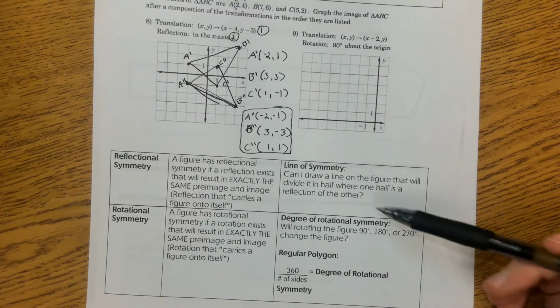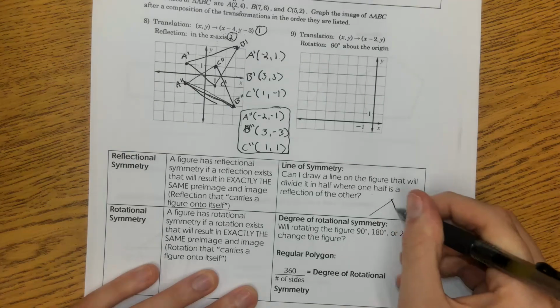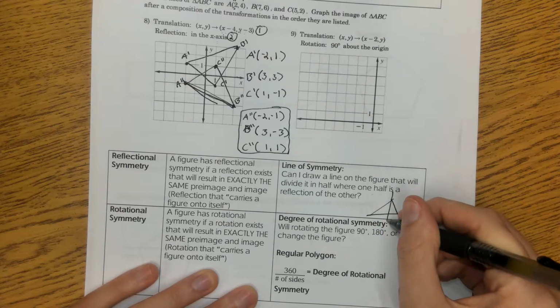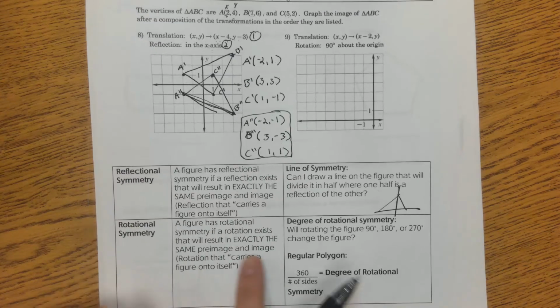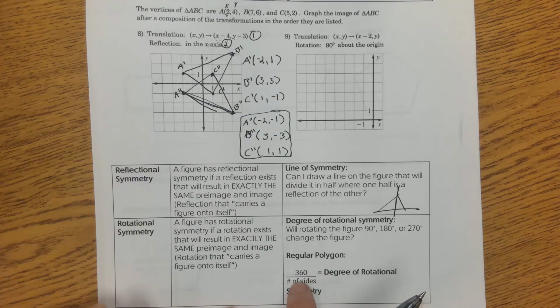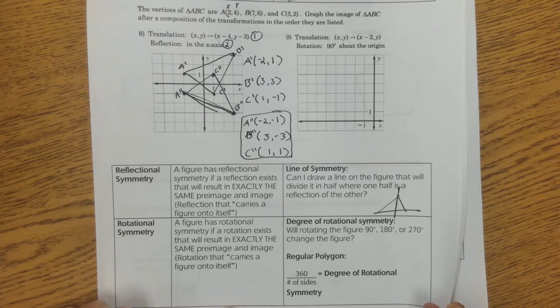Okay, last class we talked about reflectional symmetry and rotational symmetry. So with reflectional symmetry, we have our lines of symmetry. Rotational symmetry, you want it to map back onto itself. If it's a regular polygon, remember that you can do 360 divided by the number of sides. But we're gonna just get right back into it as a review.